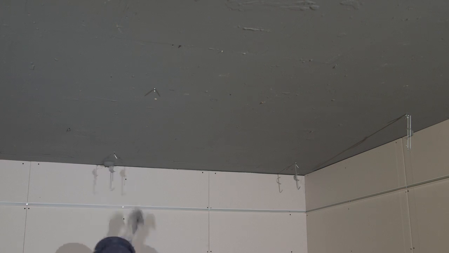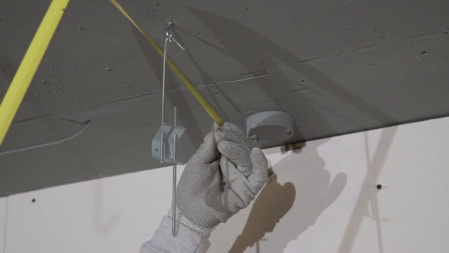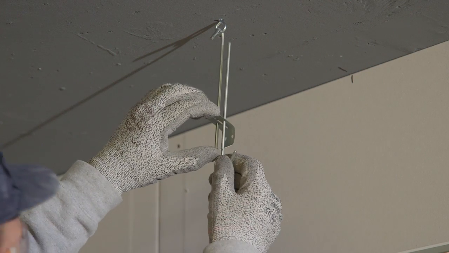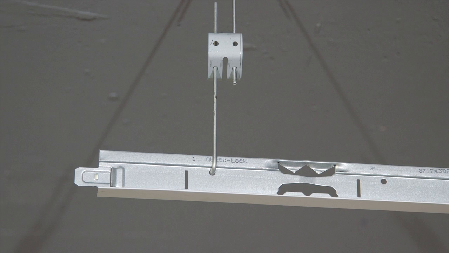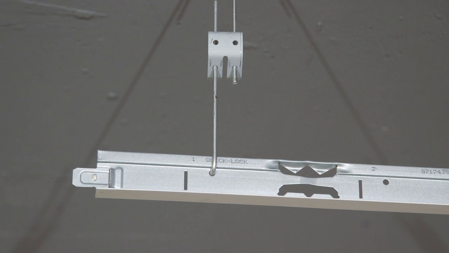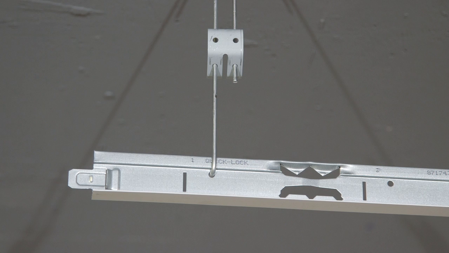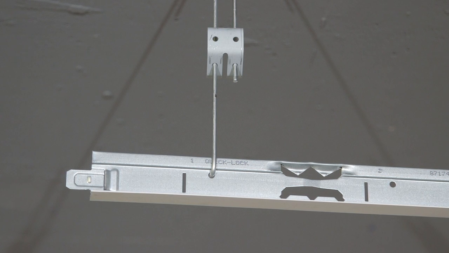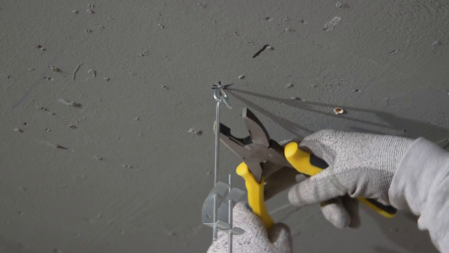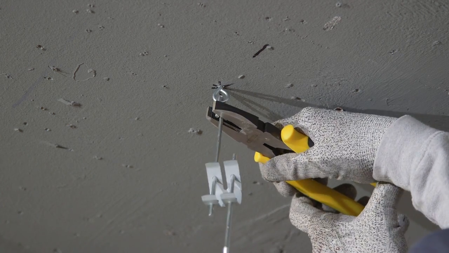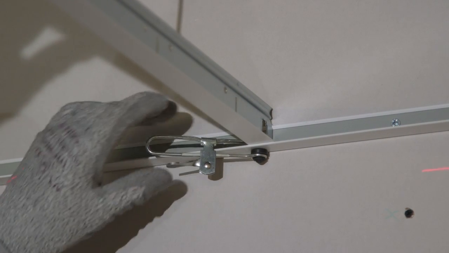Main T-sections are installed at 1200mm centers, with hangers no more than 450mm centers from the perimeter. And 150mm from fire expansion points, and 150mm from a joint between two main T-sections. Main T-sections joints should be staggered as they are installed. Use pliers to close the hangers at the soffit position. Use a laser marker to set the main T-sections to the correct level.